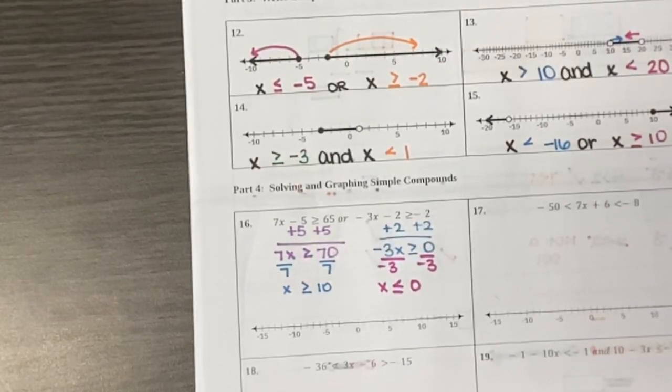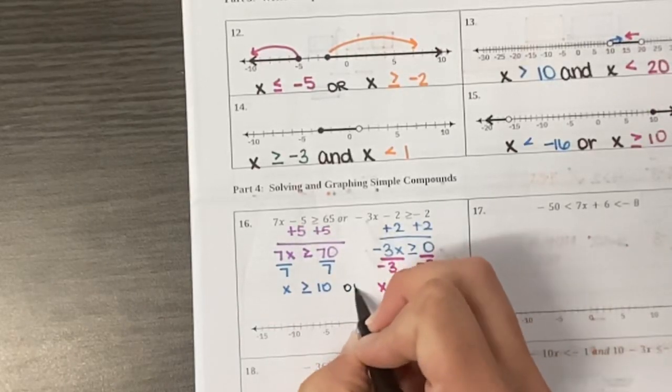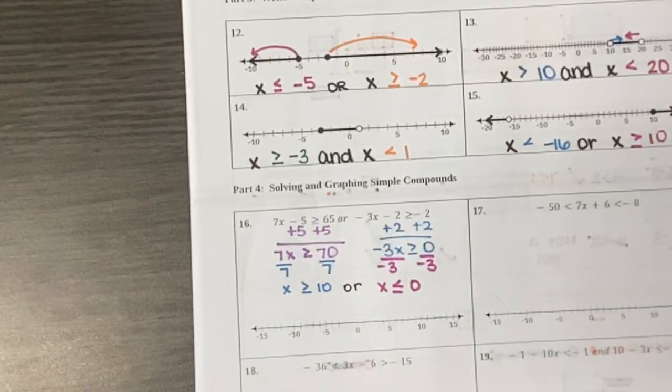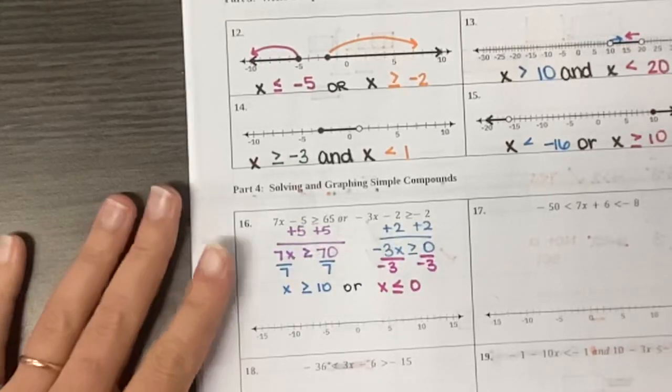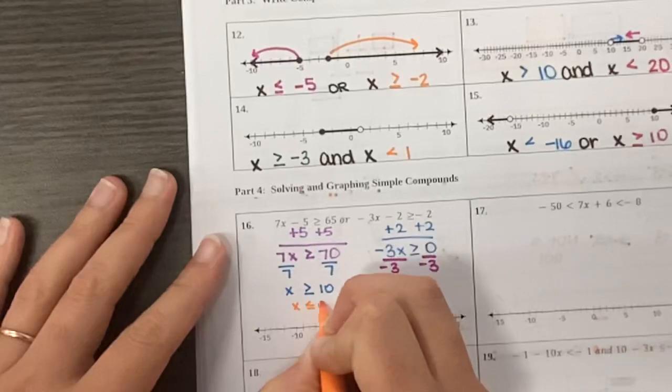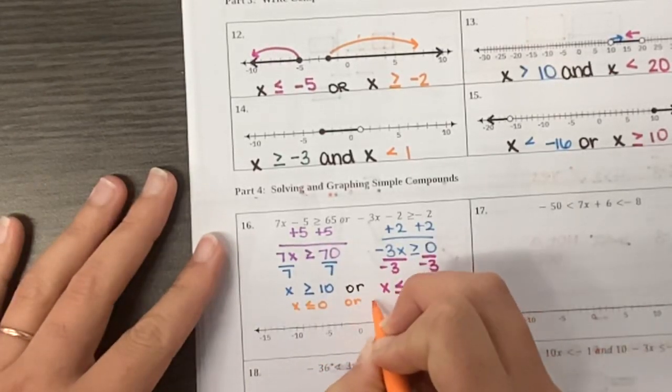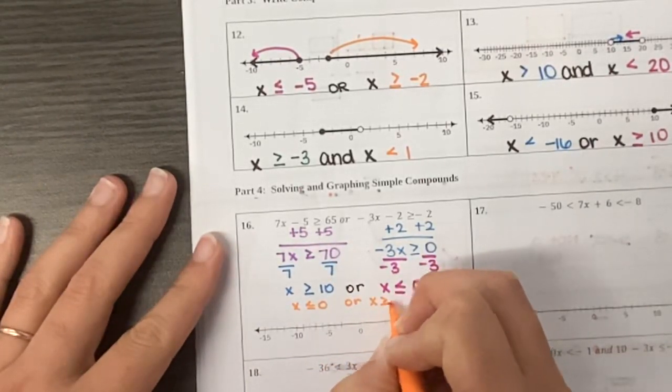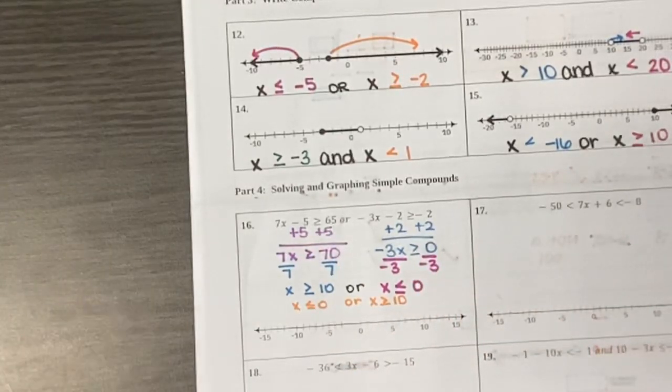In my answer, you do have to put the word or. Or has to drop down. If you do not put the word or, then it's not going to come out correctly. The other thing is, if you are following arrows or if you have taught yourself tips and tricks or whatever, these need to be in numerical order. These are not numerical order, so I'm just going to rewrite this. So I have x is less than or equal to 0, or x is greater than or equal to 10. And now I can graph it.